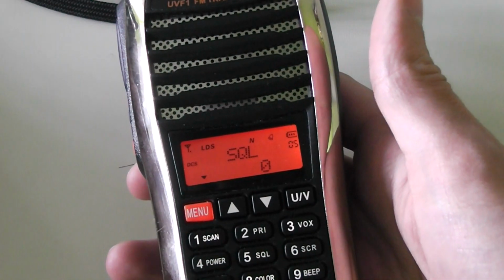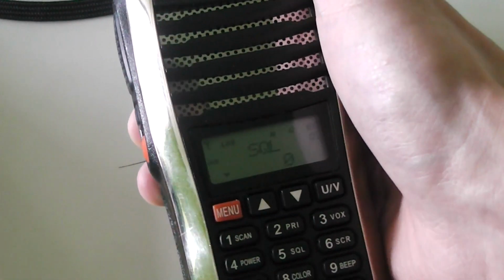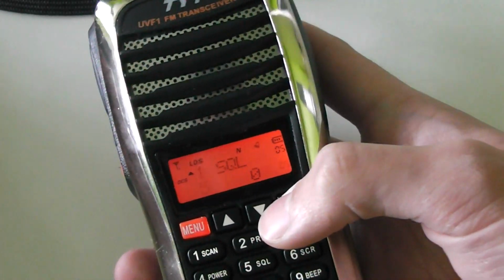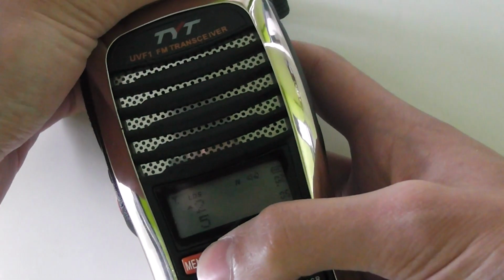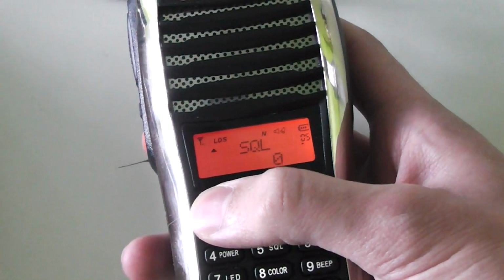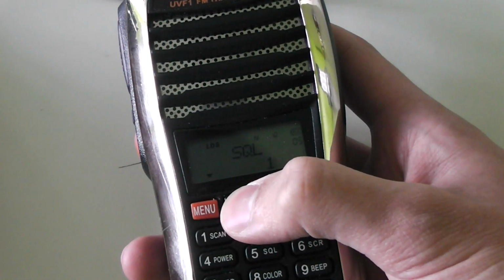0 is off. I don't know why you can't hear that. Escape. There we go. Okay. So 0 is off, 1's the lowest, 1 opens easiest, so I just leave it on 1 the most of the time.